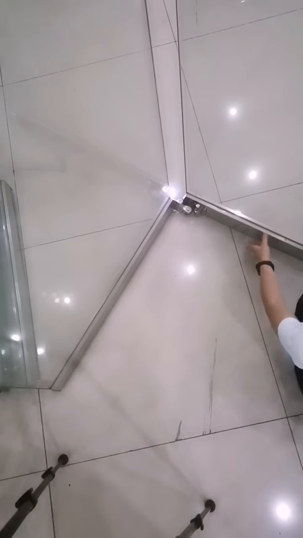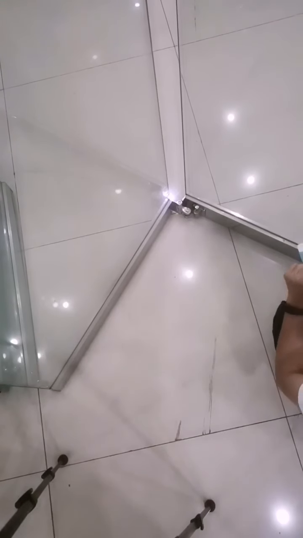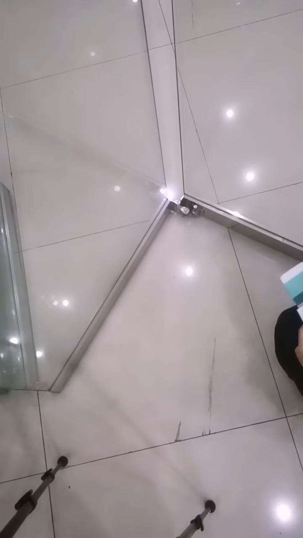This cover is 304 stainless steel, and we can also make it another color, black. Each door street, for example 1 meter, weighs about 5 to 6 kilograms in total.